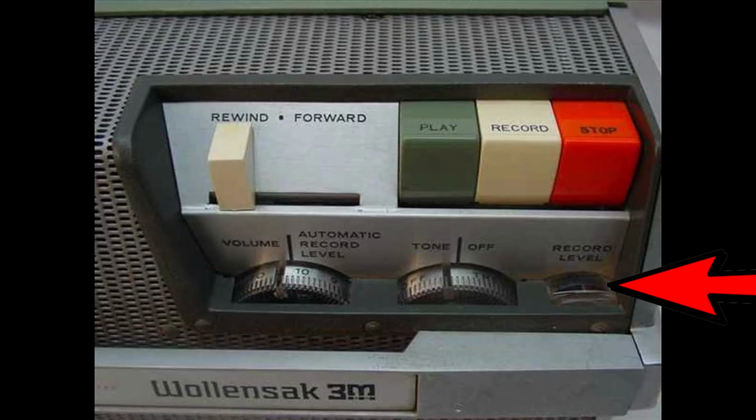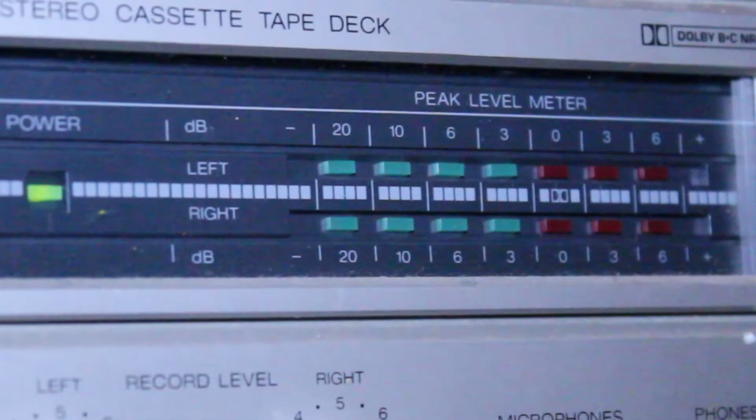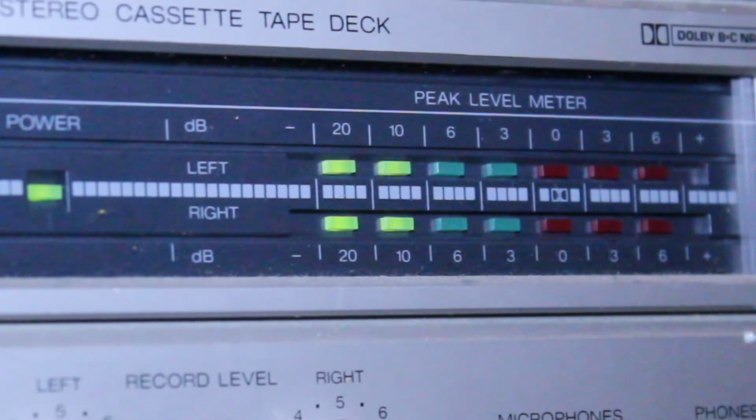There's many different types of recording level indicators. Now, if your signal is too faint, the recording will be too quiet. So as you can see on your screen right now, the light isn't going up very far. That means your recording is going to be too faint.